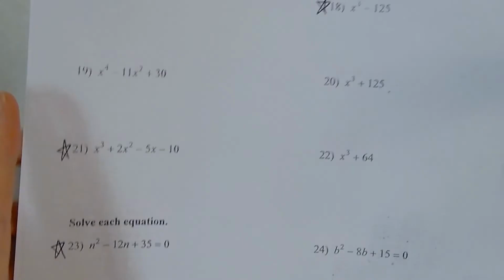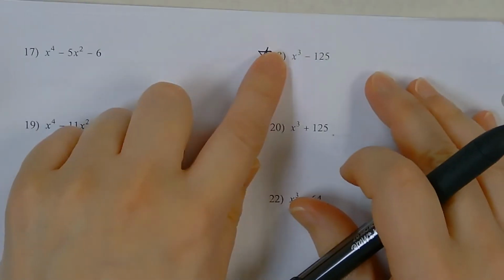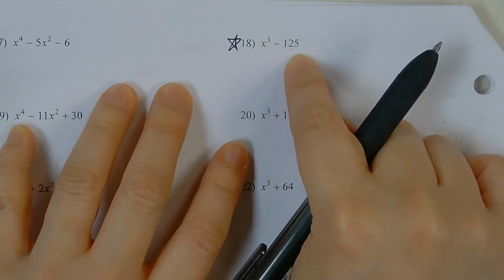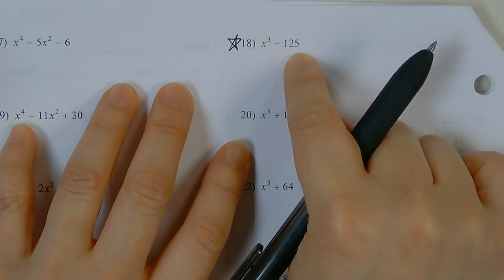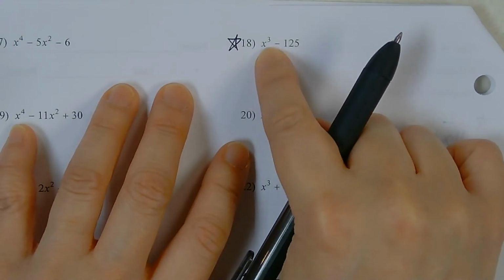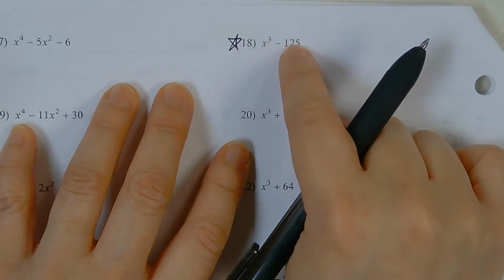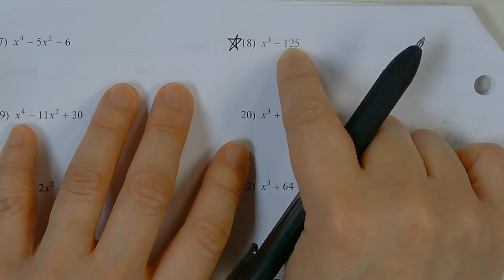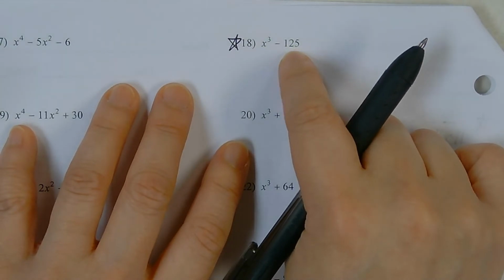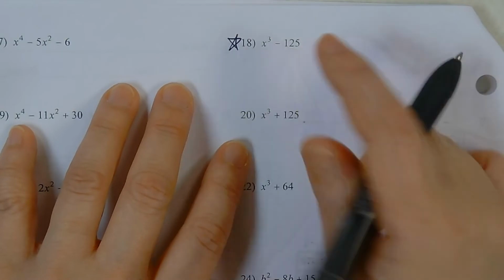All right. Next page. We're on number 18 right here. And this is also a binomial. There is no GCF here, but I notice that this is x to the third power. And 125, I'm familiar with 125 because I know that's the cube of 5, right? You've got to just be familiar with these numbers.